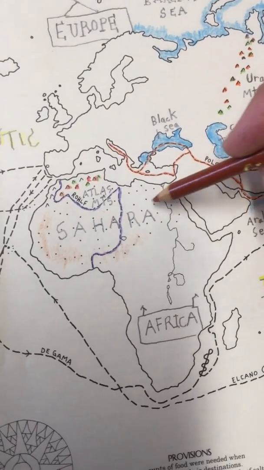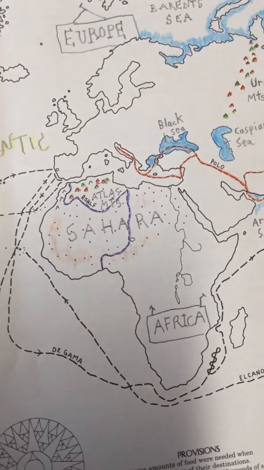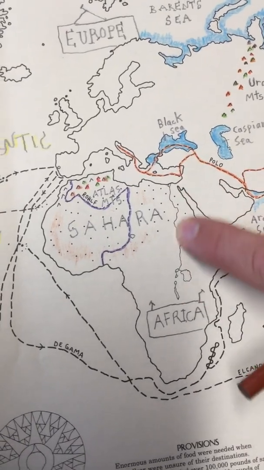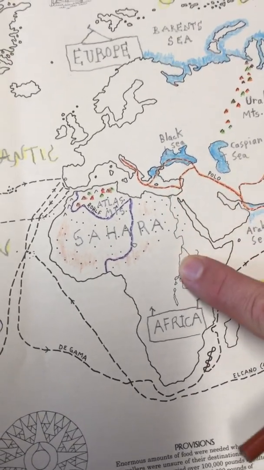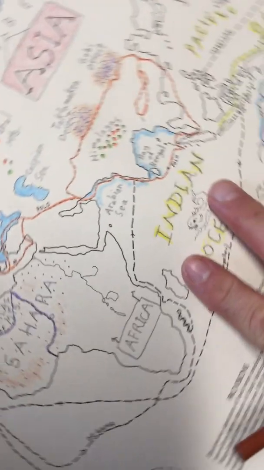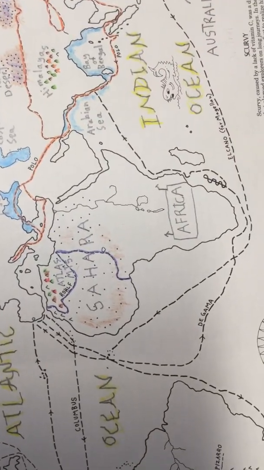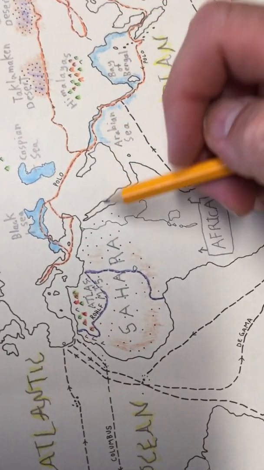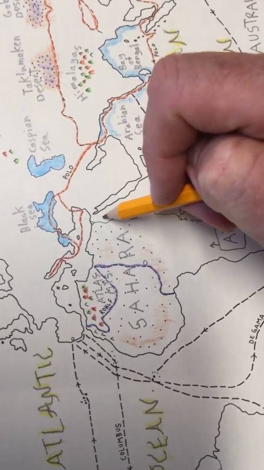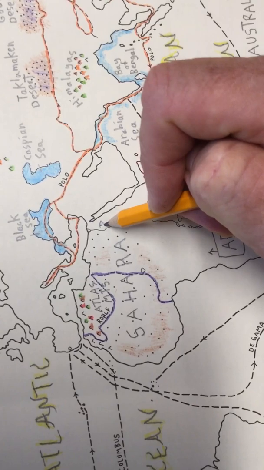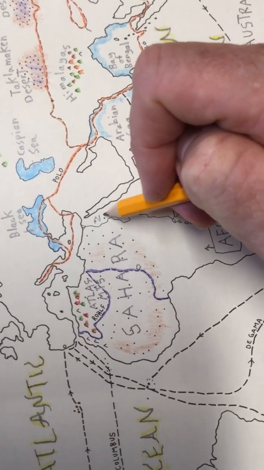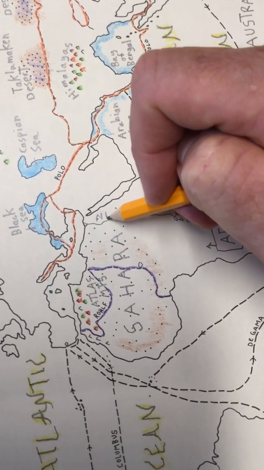Now, before I color too much of the desert, though, I do want to label that large river, that very long river, longest river in the world, actually, and that's called the Nile. So let me go ahead and label that before we color too much of the desert. I think I could fit it on this side. I'm going to use all capitals once again.